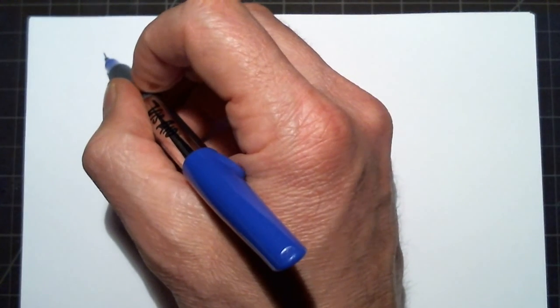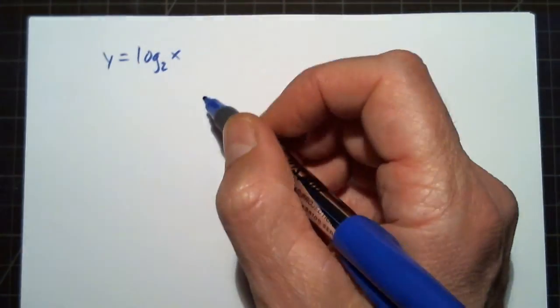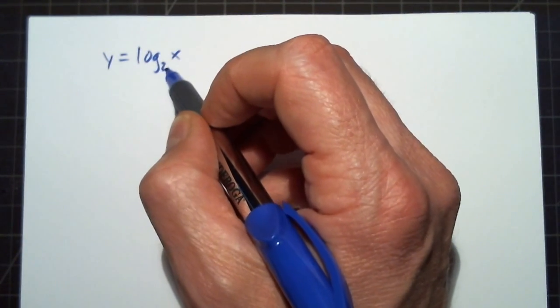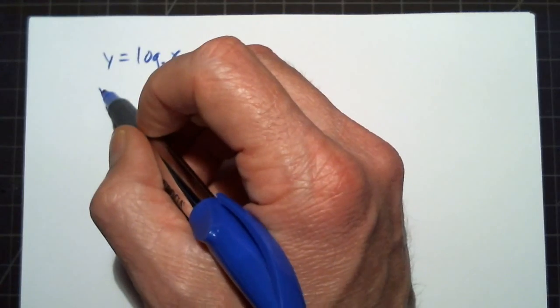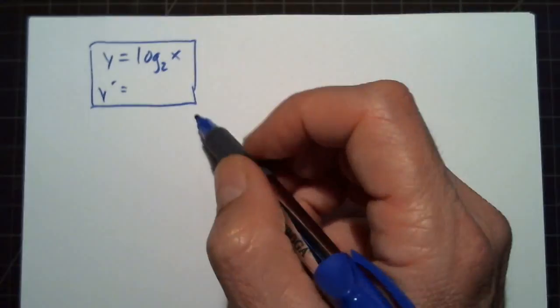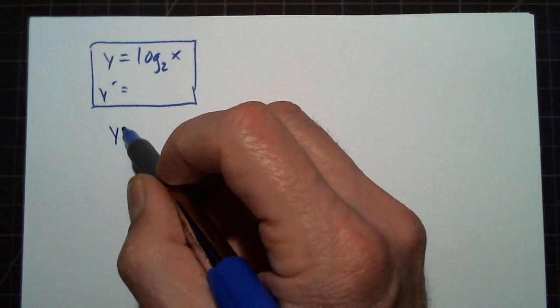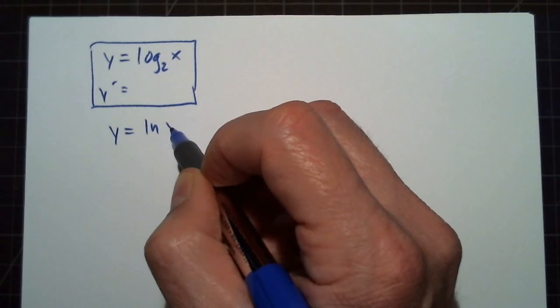Oh, we should say derivative rules. Okay, if we have log base 2 of x, let's just do a quick review. We won't do very many of these, but we need to find y prime. Instead of thinking of a new rule for this, let's just rewrite it as base e.